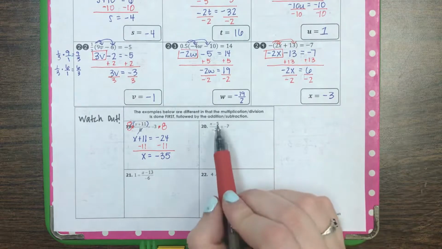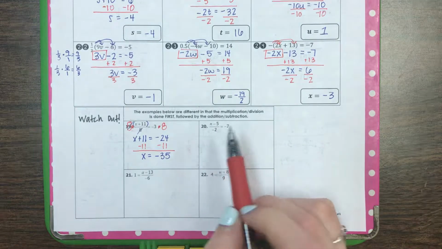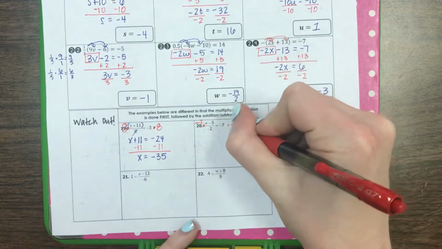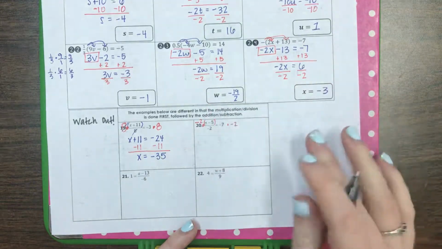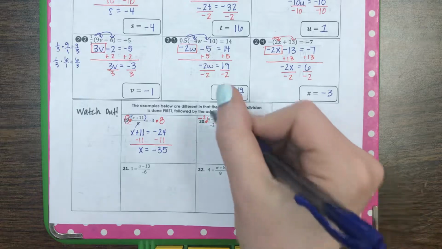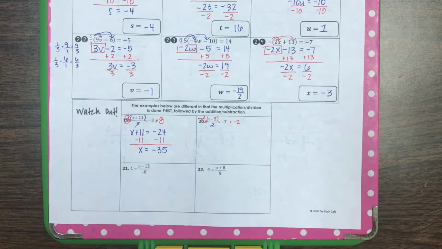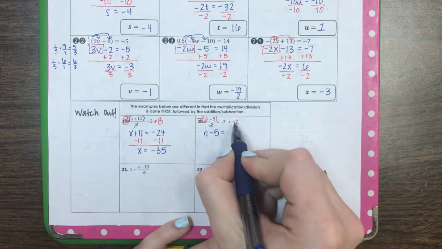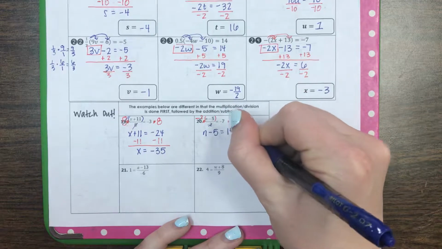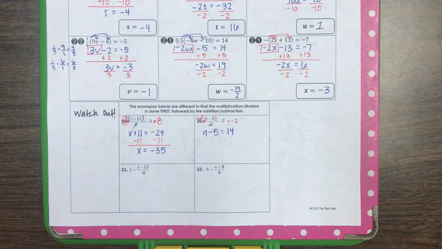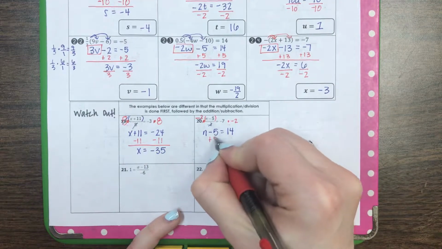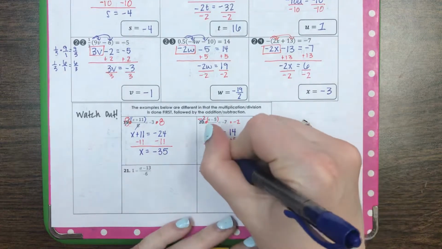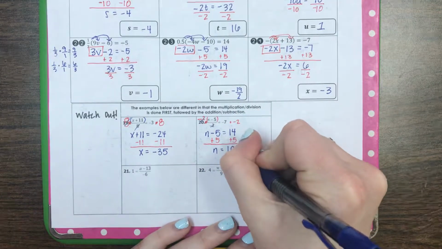Okay, number 20. So we can see this big fraction bar here. So we're dividing by negative 2. So that means we're going to undo it by multiplying by negative 2. Remember, this is like being in parentheses there, that n minus 5. So these negative 2s cancel. And we are left with n minus 5 equals, and then negative 7 times negative 2 is a positive 14. And then last but not least, we add 5 to both sides. So we have n equals, and then 14 plus 5 is 19.